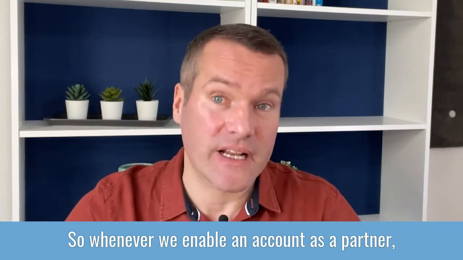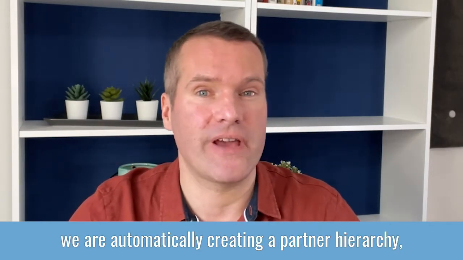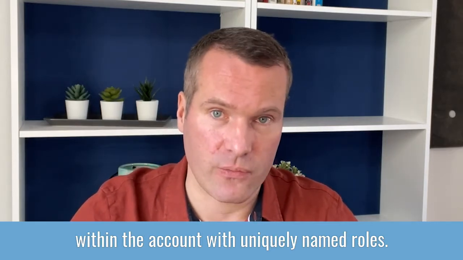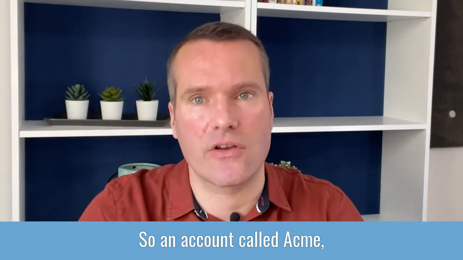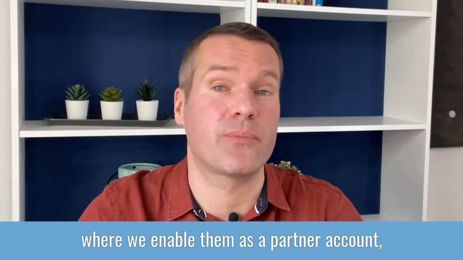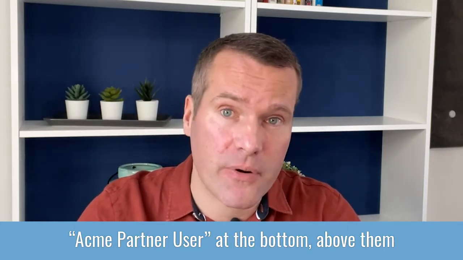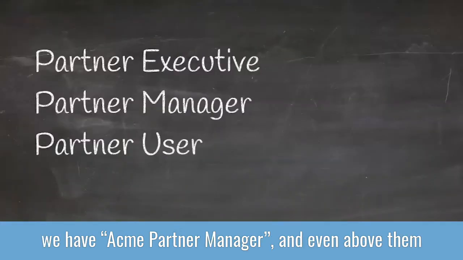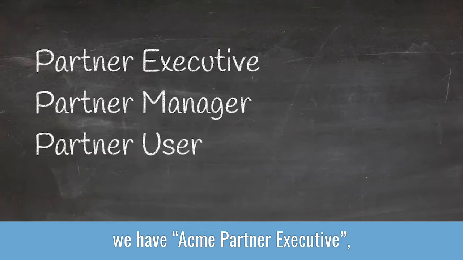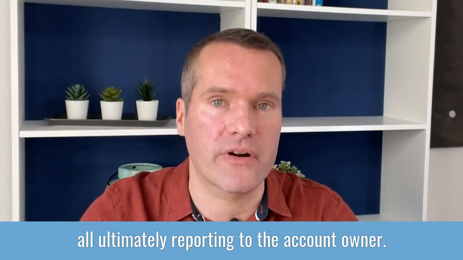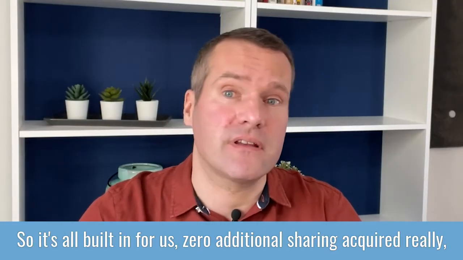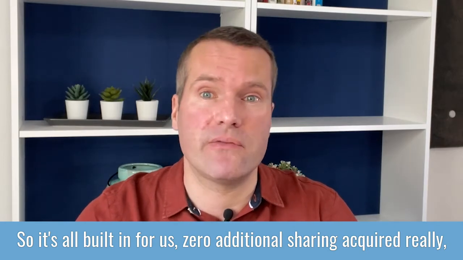So whenever we enable an account as a partner, we are automatically creating a partner hierarchy within the account with uniquely named roles. So an account called Acme, where we enable them as a partner account, we now have a hierarchy with a role called Acme Partner User at the bottom. Above them, we have Acme Partner Manager, and even above them, we have Acme Partner Executive, all ultimately reporting to the account owner. So it's all built in for us, zero additional sharing required, really, really simple.